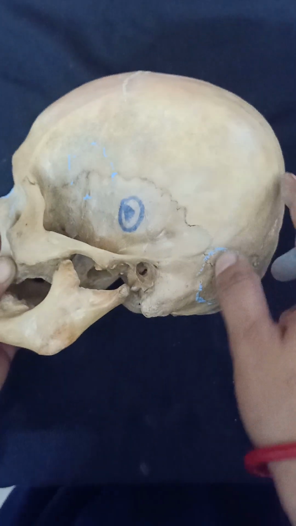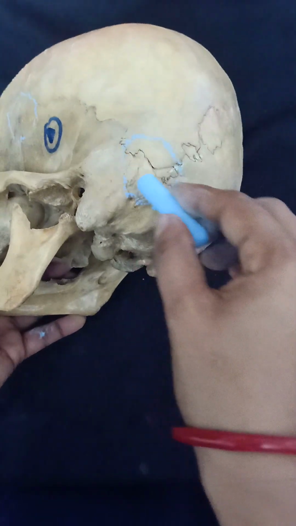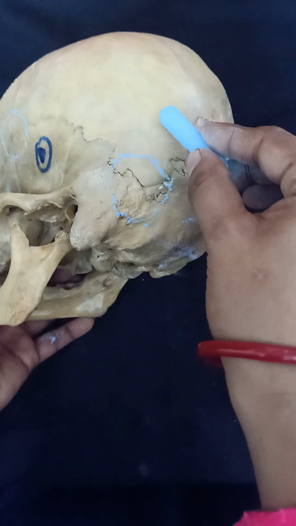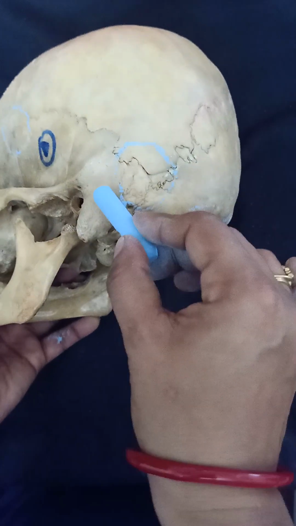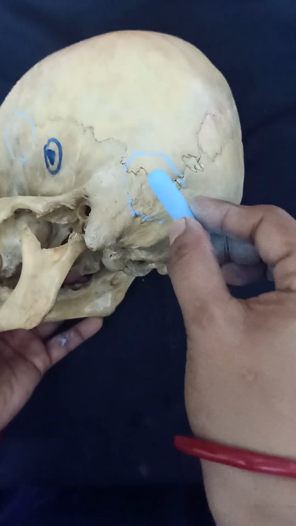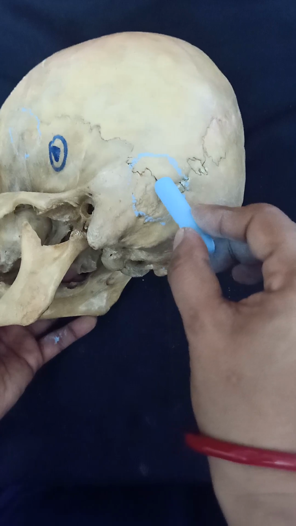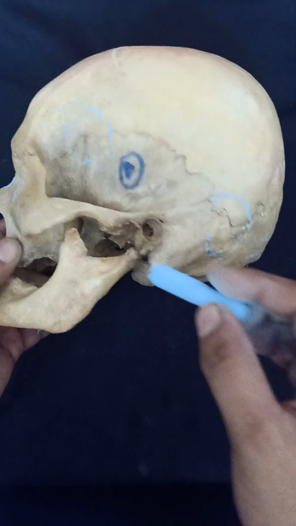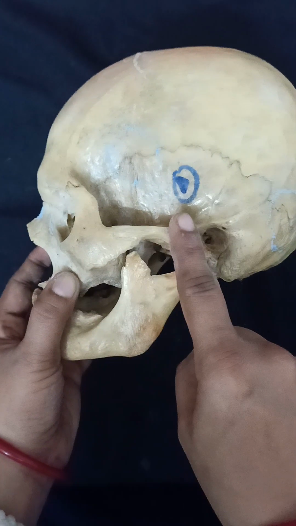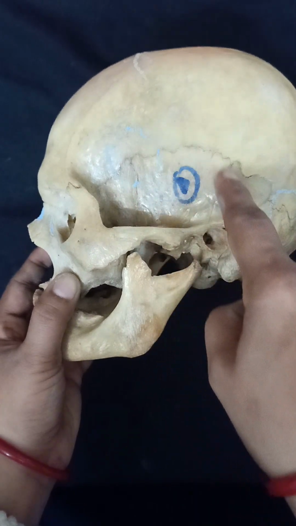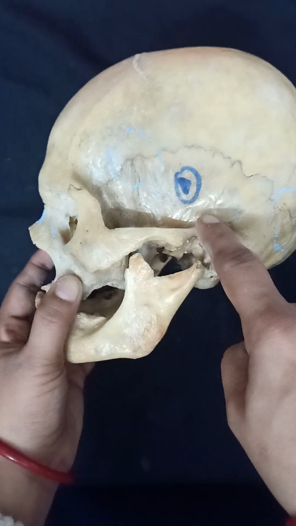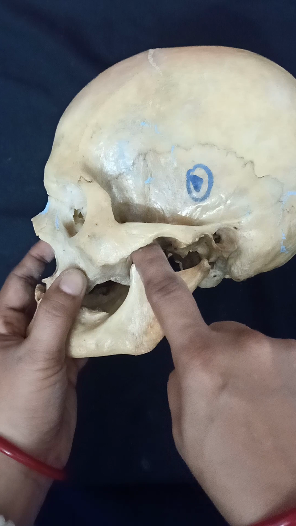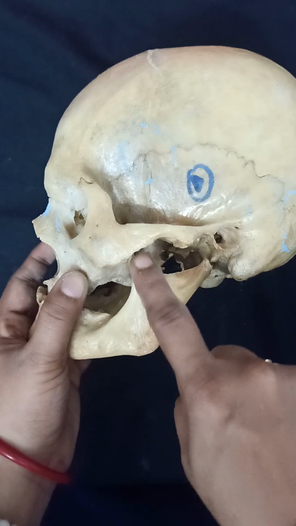Now look at this here. Here we have the asterion. This asterion is the meeting point of parietal, occipital, and temporal bones. This corresponds to the mastoid fontanelle in the fetus. And there are areas here. One side, above the zygomatic arch, we call the temporal fossa, and this area we call the infratemporal fossa.